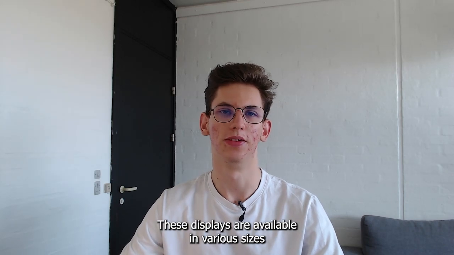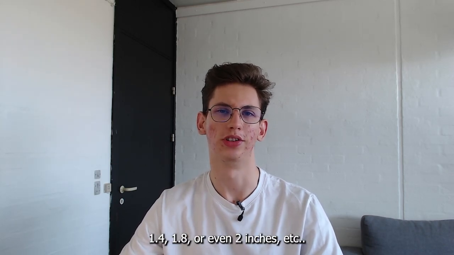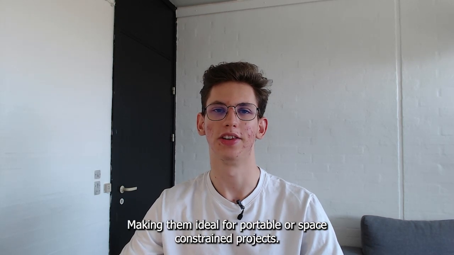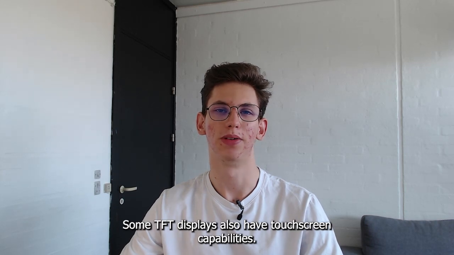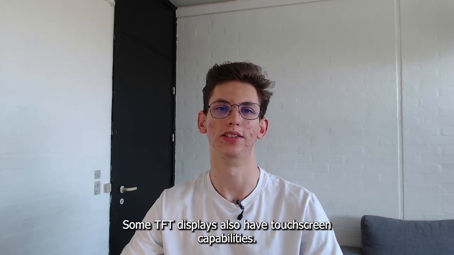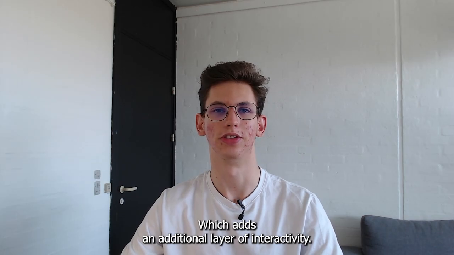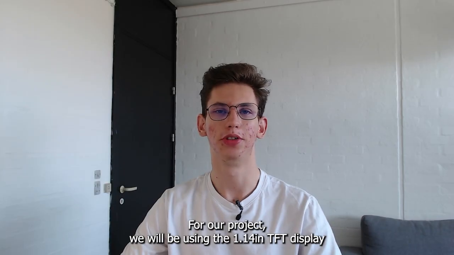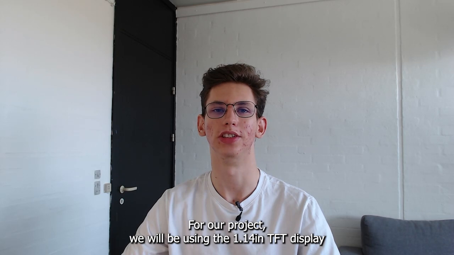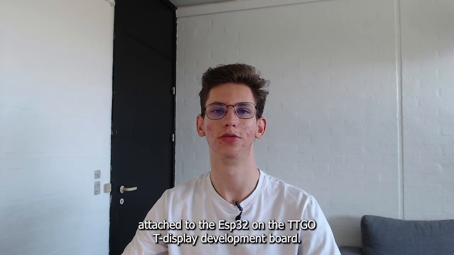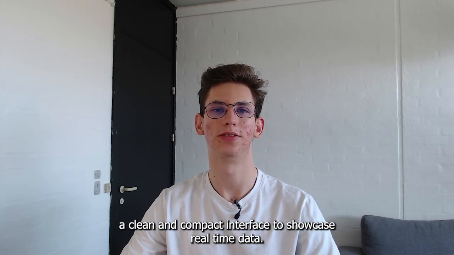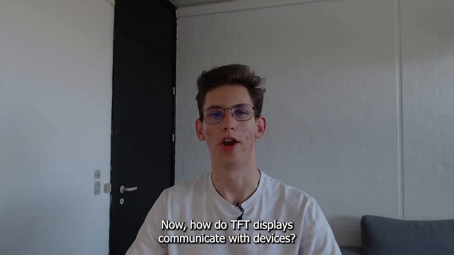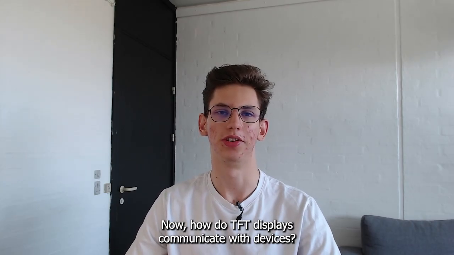These displays are available in various sizes, 1.4, 1.8, or even 2 inches, etc., making them ideal for portable or space-constrained projects. Some TFT displays also have touchscreen capabilities, which adds an additional layer of interactivity. For our project, we will be using the 1.14-inch TFT display attached to the ESP32 on the TTGO T-Display development board. The reason why we use this type of display is because it provides a clean and compact interface to showcase real-time data. Now, how do TFT displays communicate with devices?